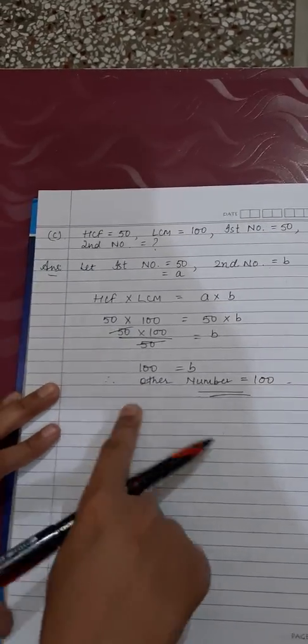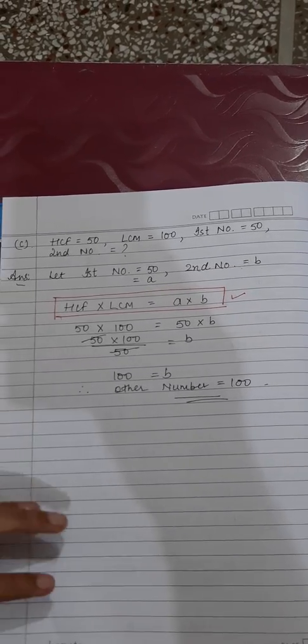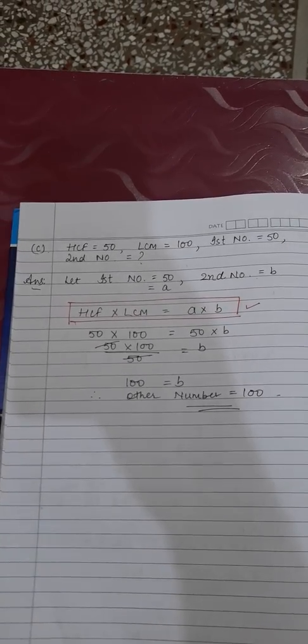Similarly, now you can do the C part, and this C part you are going to try by yourself, and make sure that in every question you are writing this formula. Okay, complete this exercise 4.8 till question number 1, all these 3 parts. Thank you.